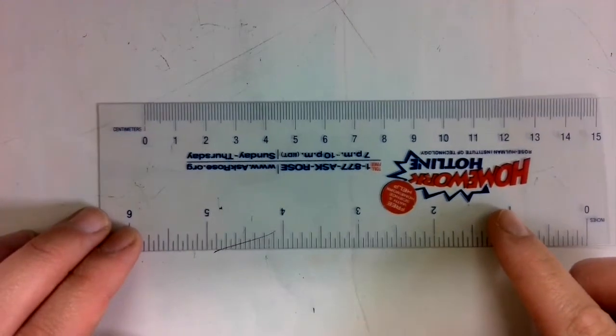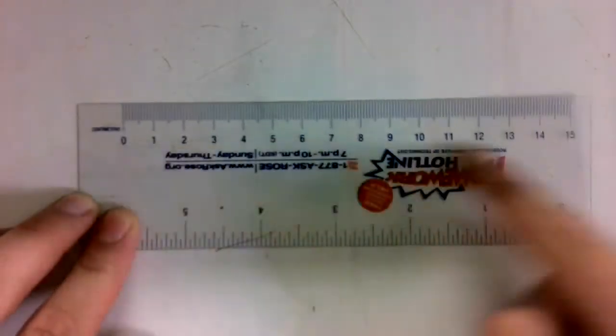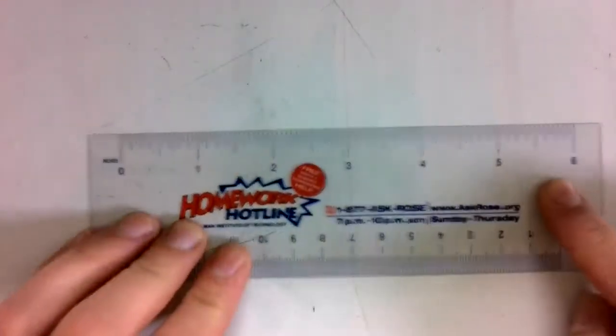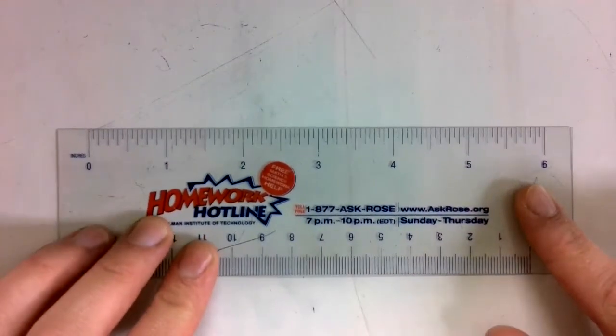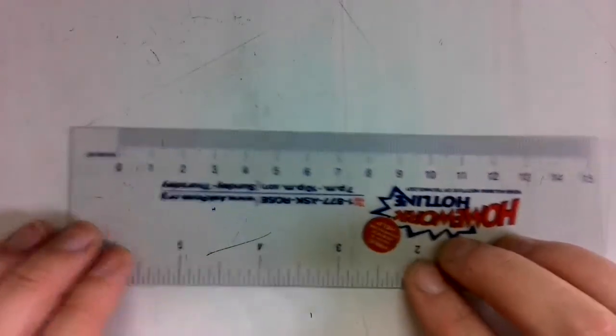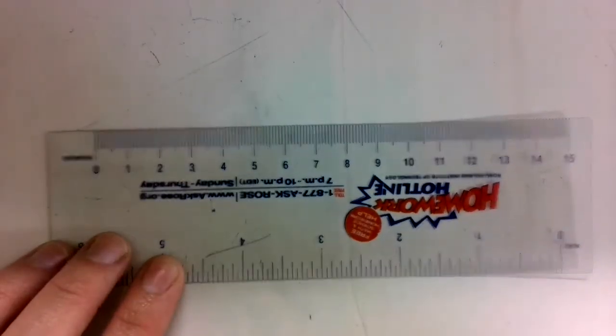So here are our centimeters. I kind of mentioned it before. In science, we do not use inches. Inches is just not a scientific measurement. We want to stick with our metric system, which would be centimeters. So make sure you're using the correct side of the ruler for one.